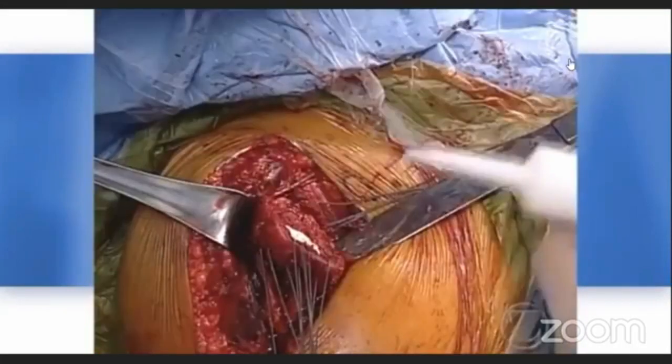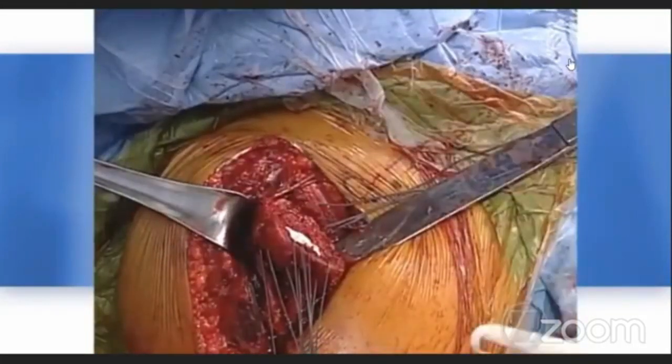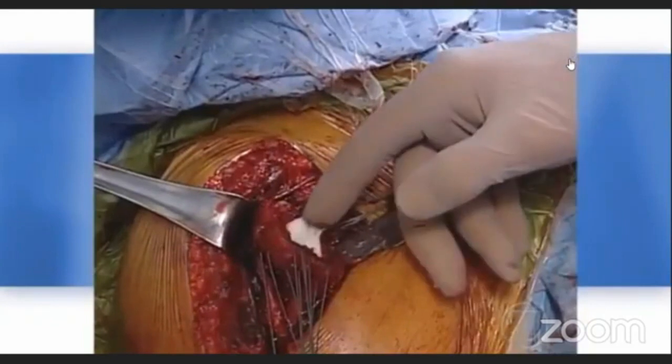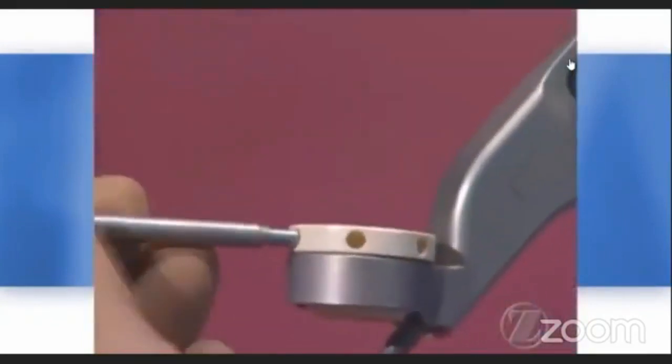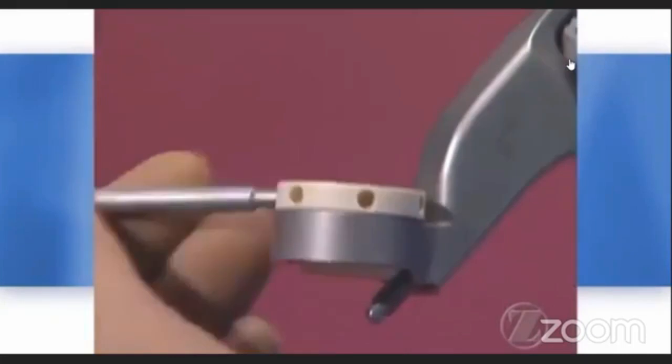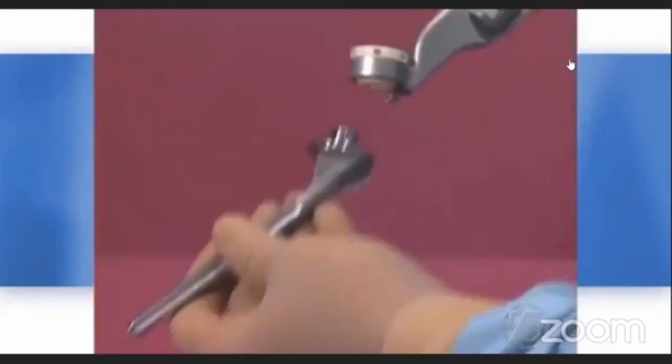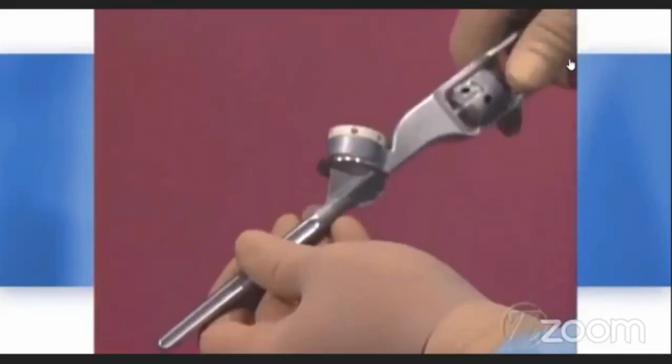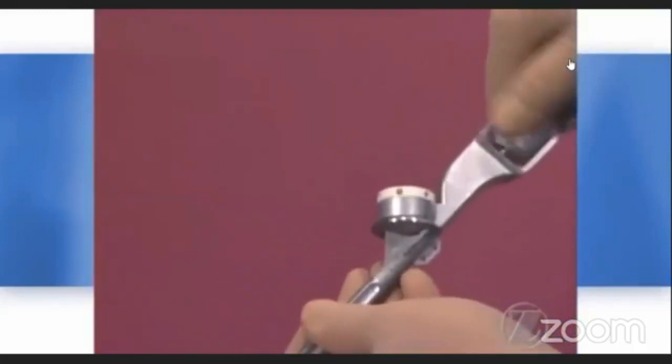Use a finger to thoroughly pack the cement. Note the injection of the cement without pressure. One of the holes is the white plastic cap on the humeral inserter extractor. Attach the final humeral stem component to the inserter extractor.